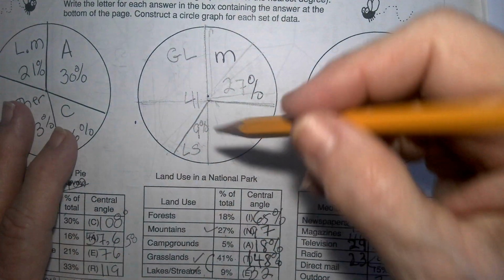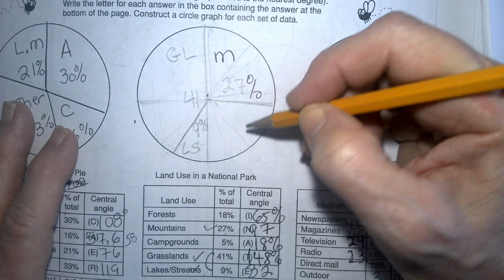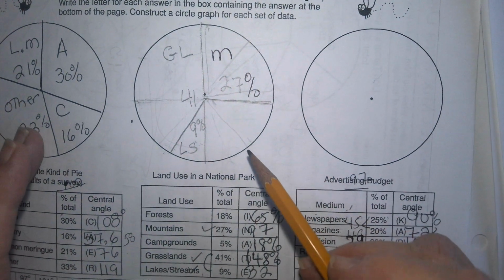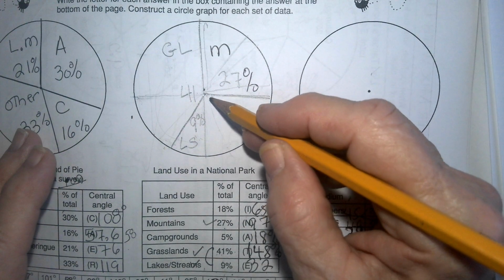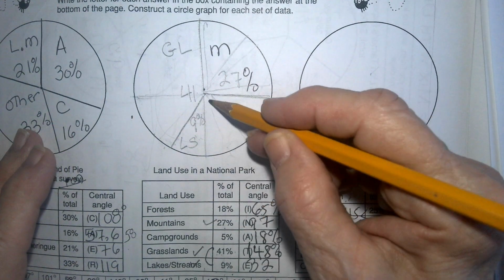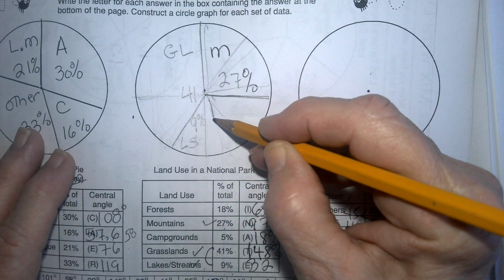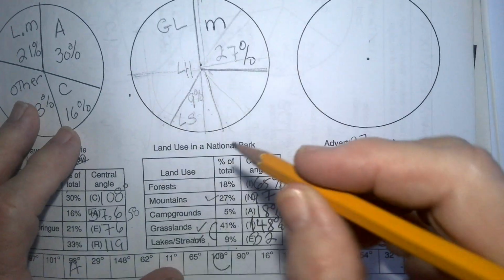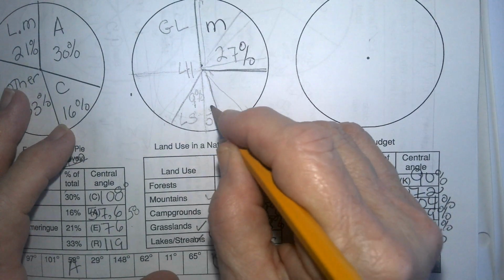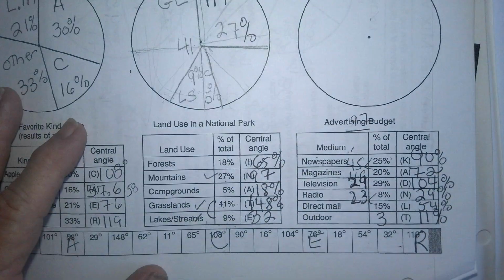So let me go with a half of this. A half of a 25 is about 12. And I'm going to go this way. A half of that 12 is 6. So I'm going to make my 5 a little bit smaller. So it should be smaller than the 9. So I'm going to have this one be the 5. And that'll be the campgrounds.